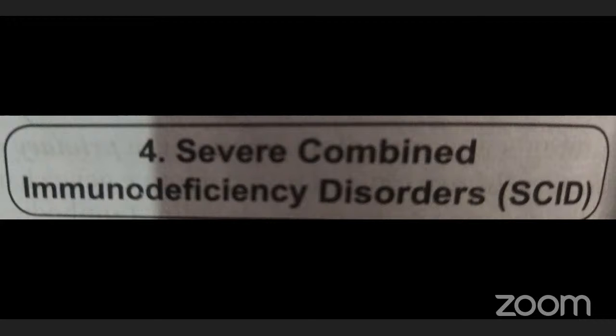Clear? So the next disease is severe combined immunodeficiency disorder, called SCID. It is also an important one. SCID is a primary immunodeficiency disease caused by defective B cells as well as T cells.